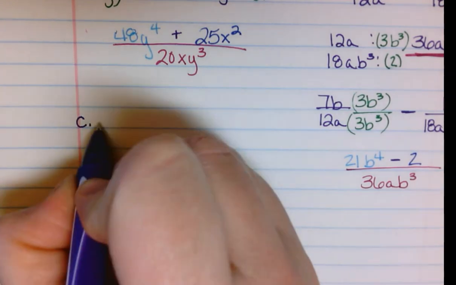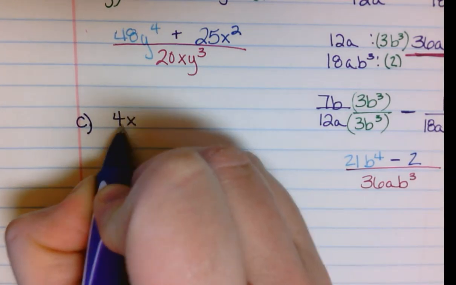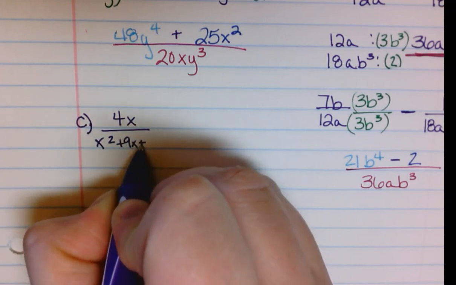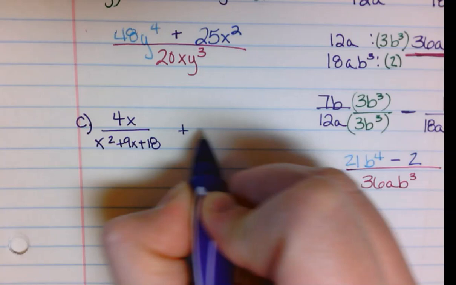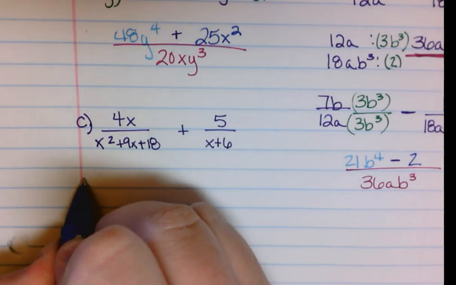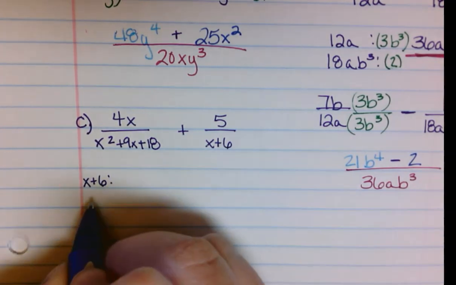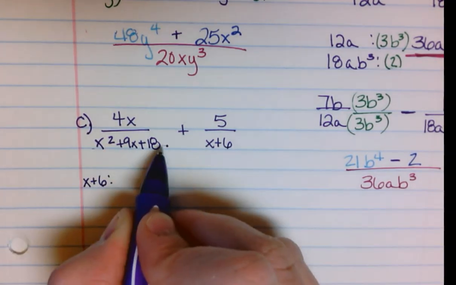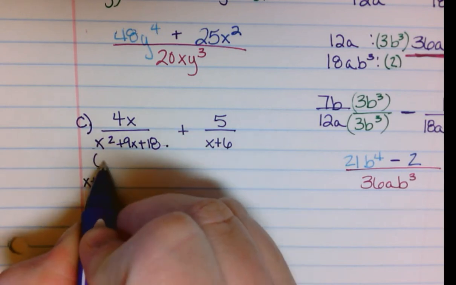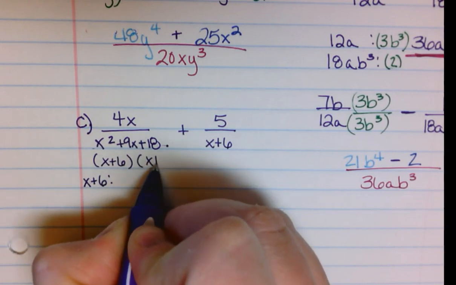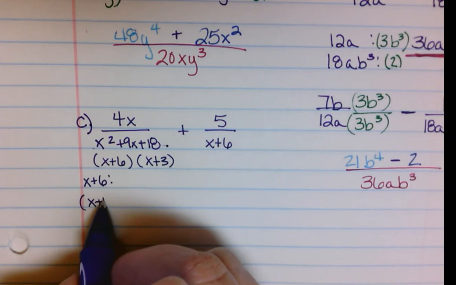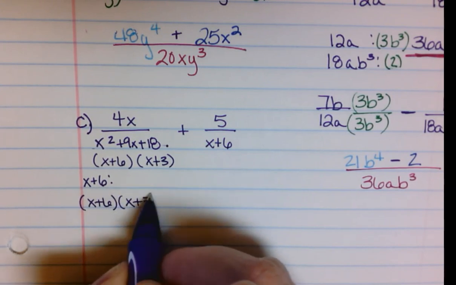So 4x over x squared plus 9x plus 18 plus 5 over x plus 6. So my denominators are x plus 6, and I'm going to factor this because you always want to factor anything that you have. The factors of 18 that add up to be 9 are x plus 6 and x plus 3. So I have x plus 6, and then my other one is x plus 6 and x plus 3.